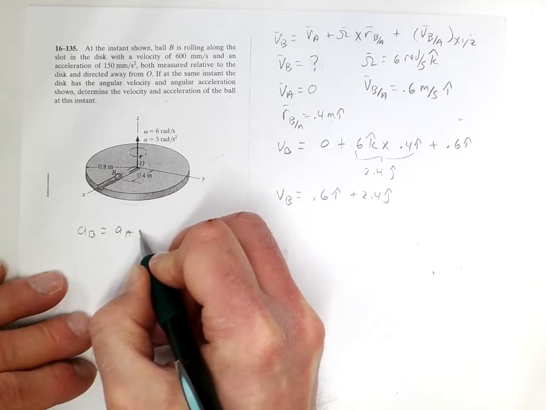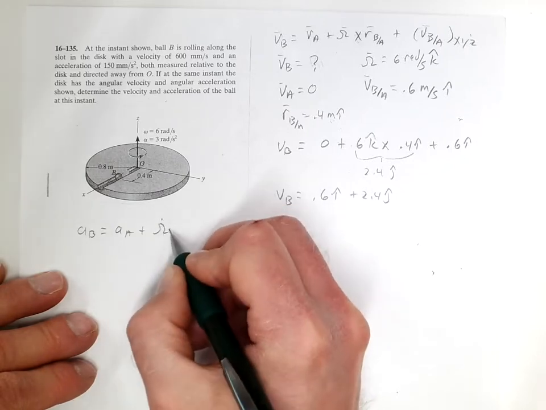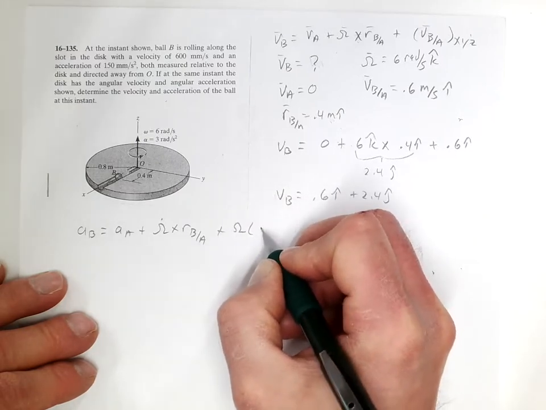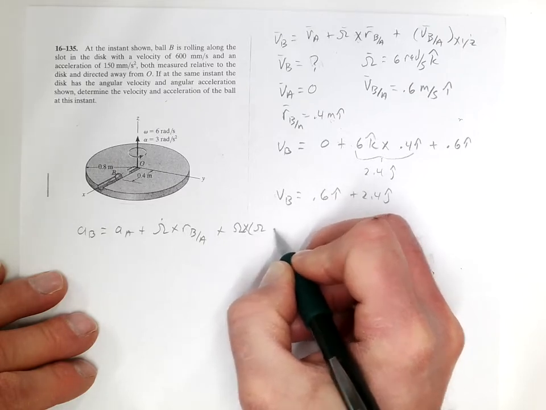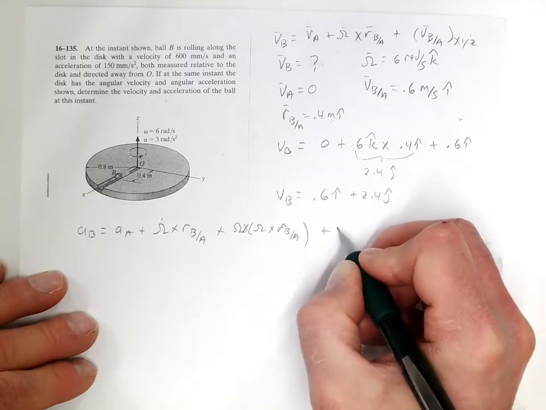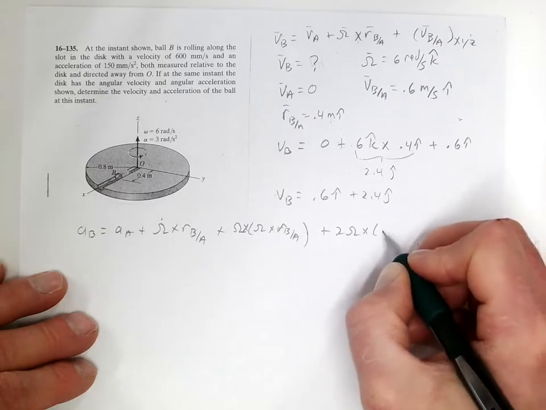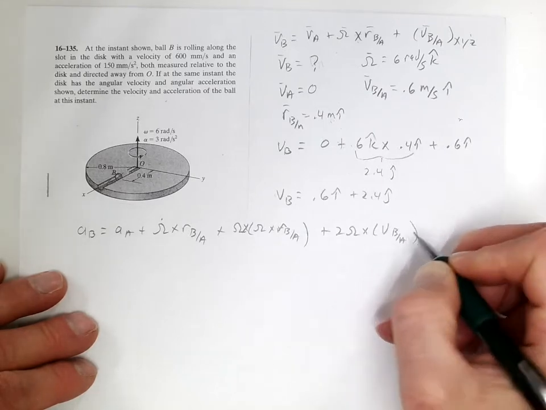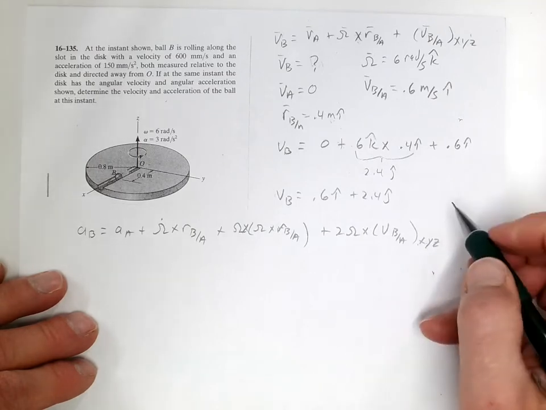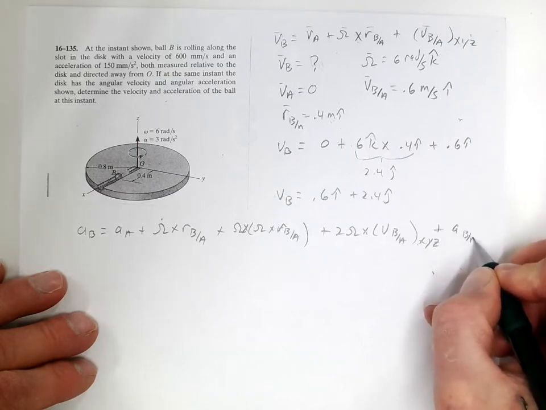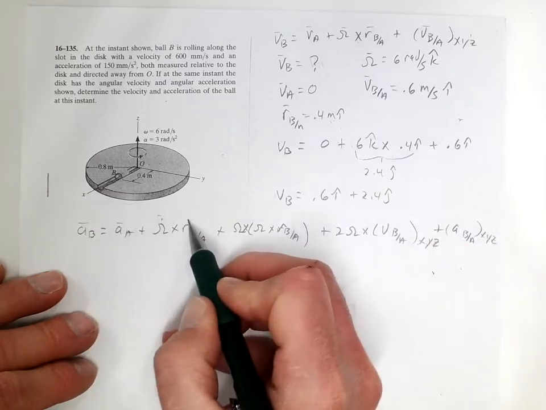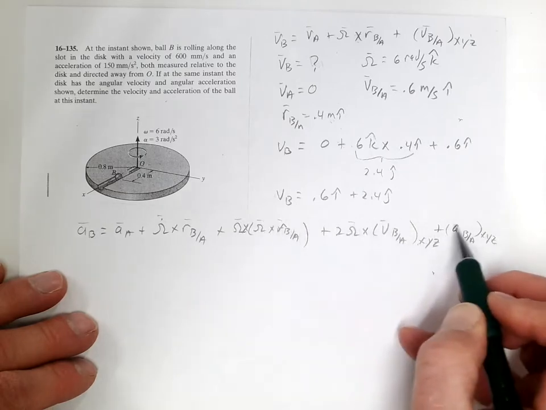AB equals AA plus omega dot cross RB with respect to A, plus omega cross omega cross RBA, plus 2 omega cross VB with respect to A in the XYZ, that's the smaller XYZ, plus AB with respect to A in the XYZ. And these are all vectors.